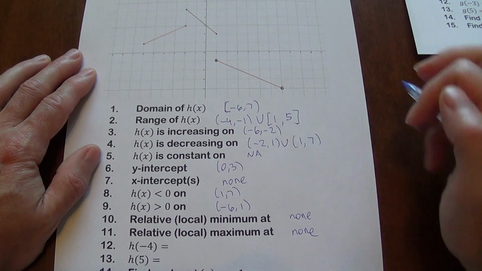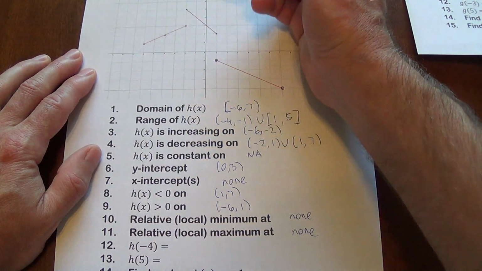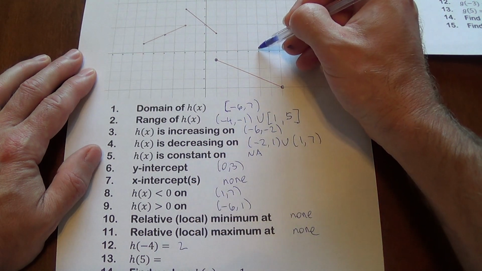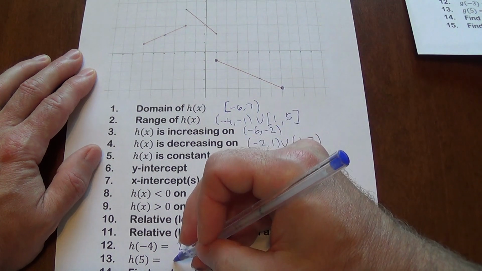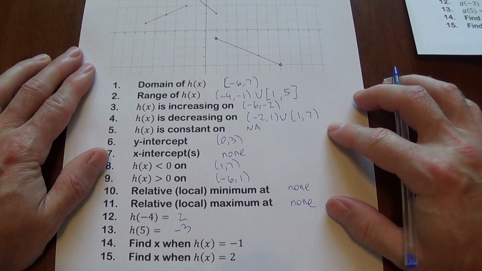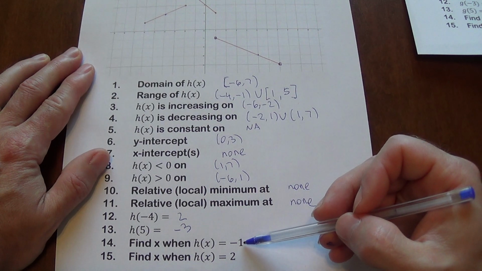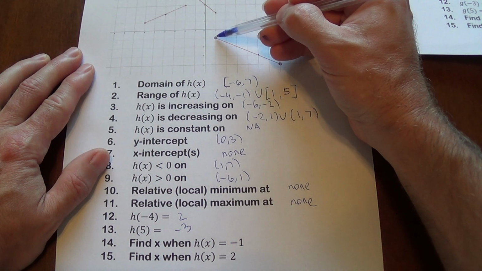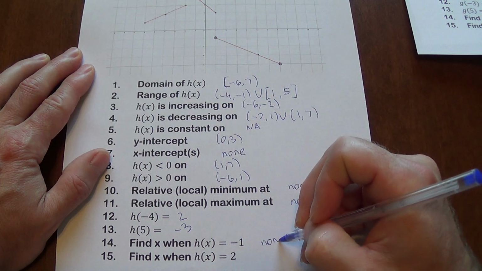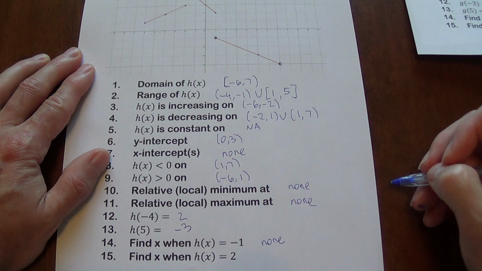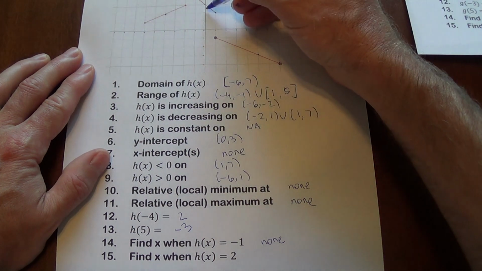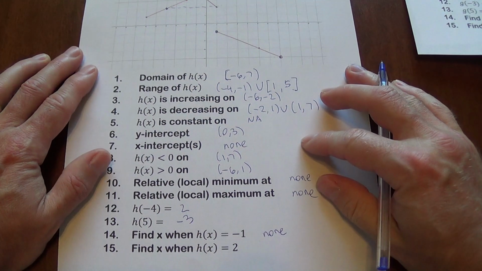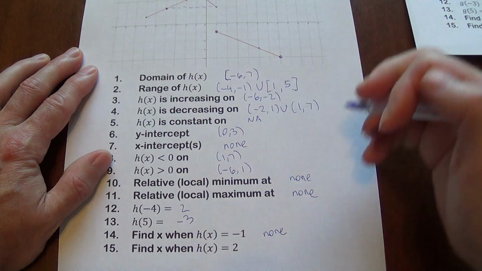H of -4, -4 is here, the value is going to be 2. H of 5, 1, 2, 3, 4, 5, the value is -3. When is the function going to equal -1? So -1 you actually don't have anything because this one's open. So you don't have that specific value. Where does it equal 2? So 2 we have here, and here there are 2 points. So it's going to be at -4 and at +1.